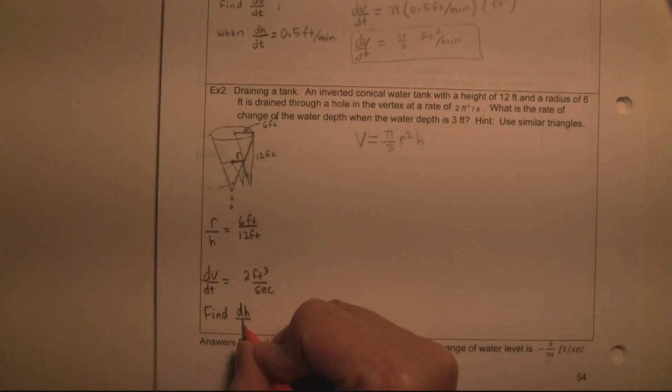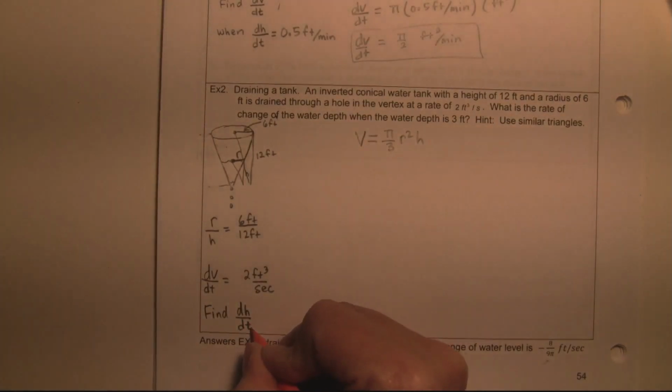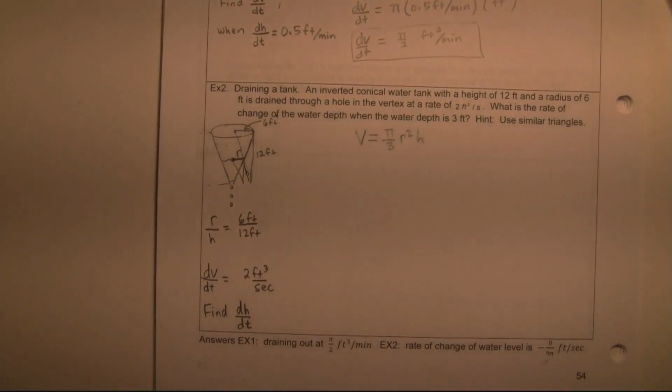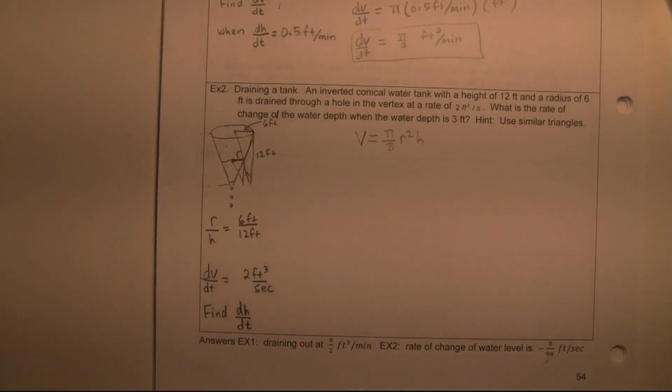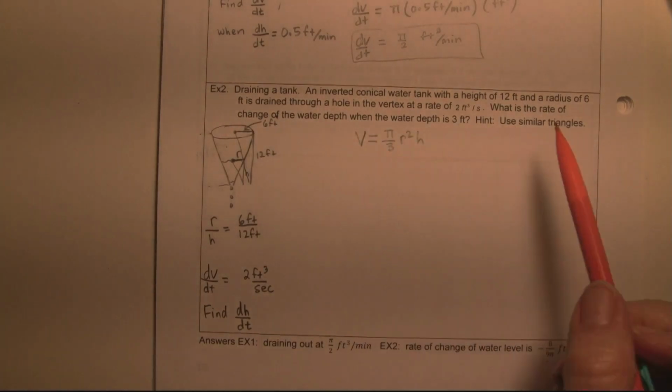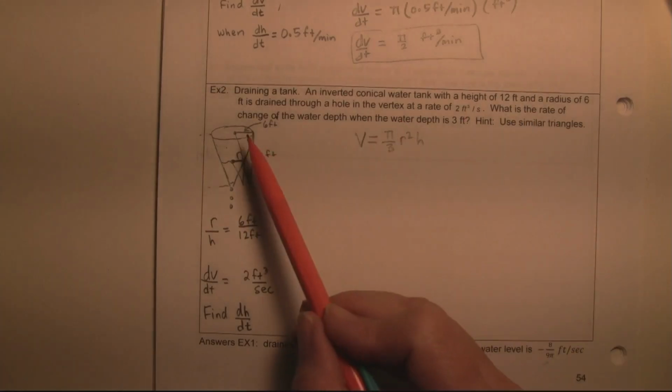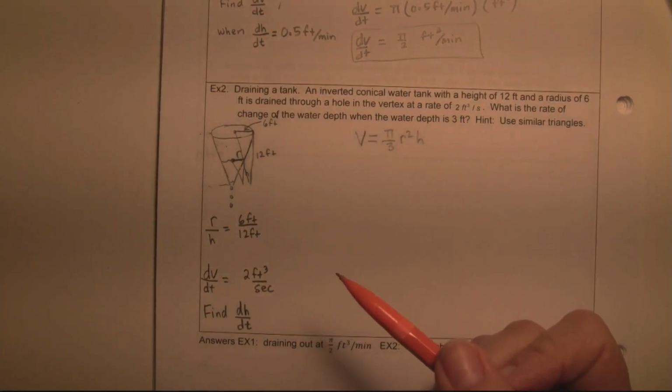Now, they didn't tell us that it is going to be, like on this other one, they said the water's draining out, the height is going down, and they want to know how fast is the water going out. On this one here, they want to know at what rate is the water changing.